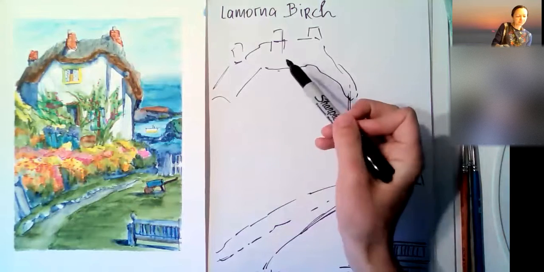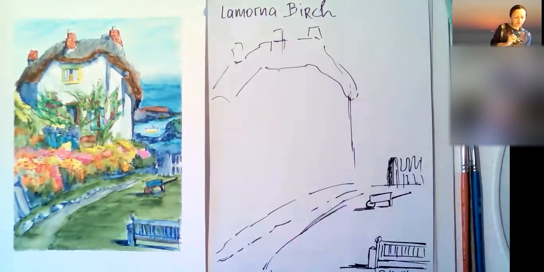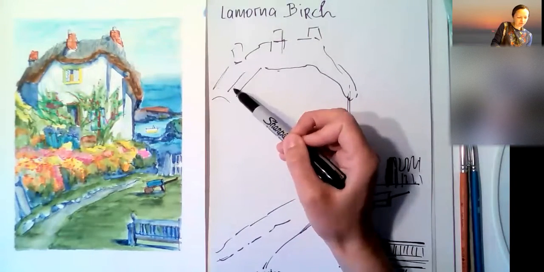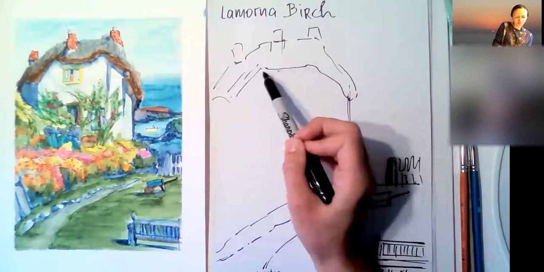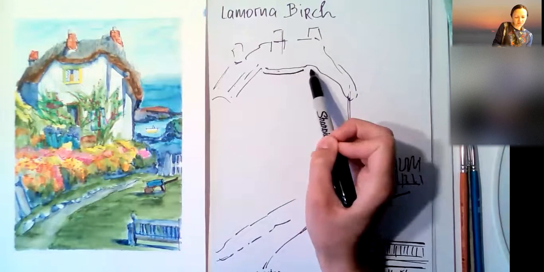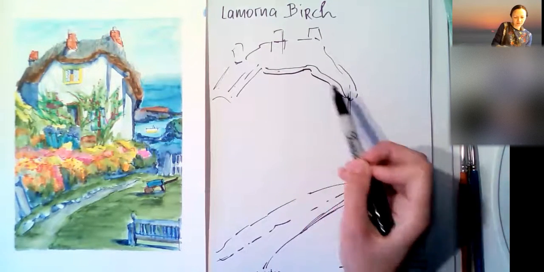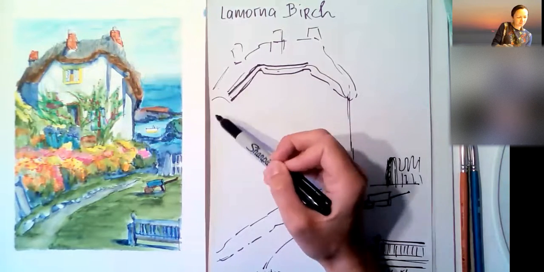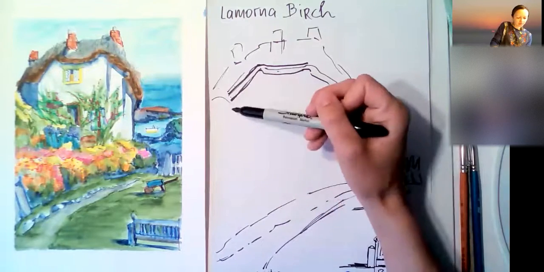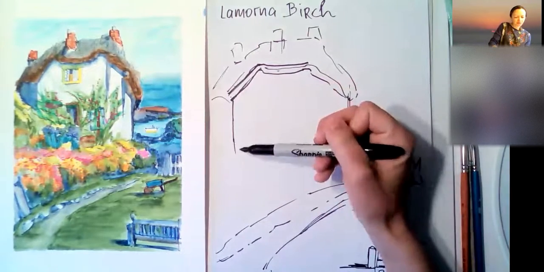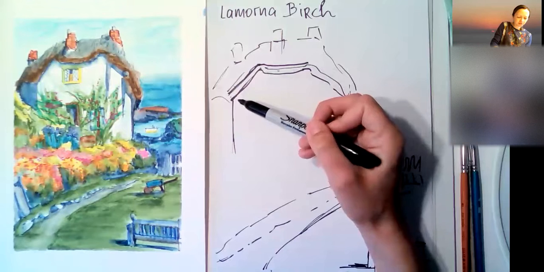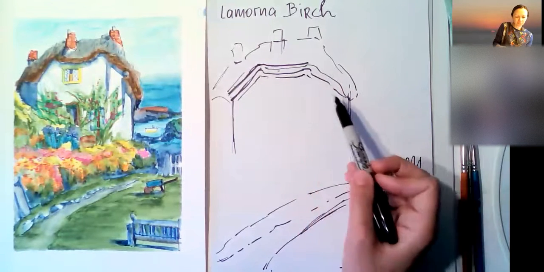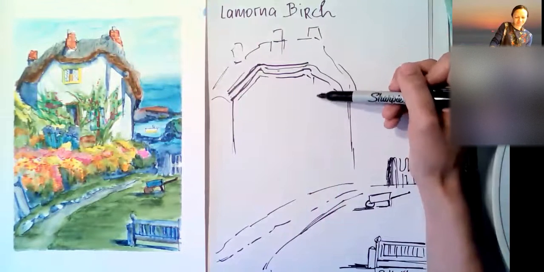So the same with the roof of the house. One important thing is to do the thickness of this brown part. And then, if you want, you can also lightly with the pencil, not much, mark this blue shadow.